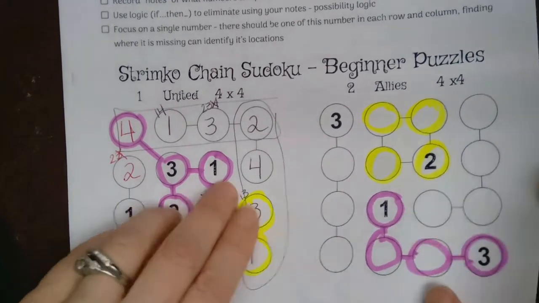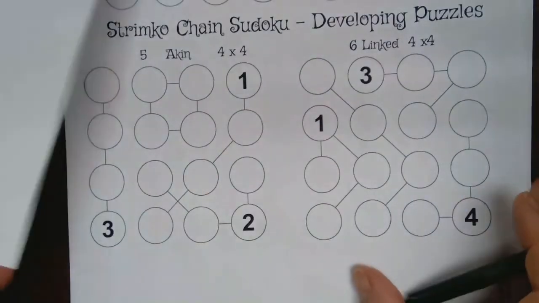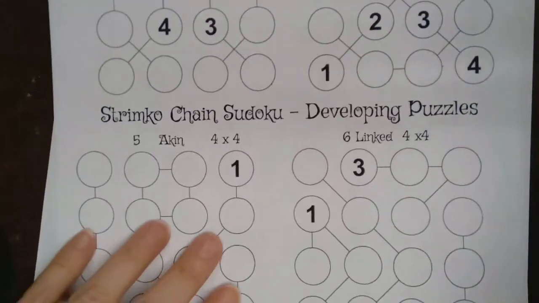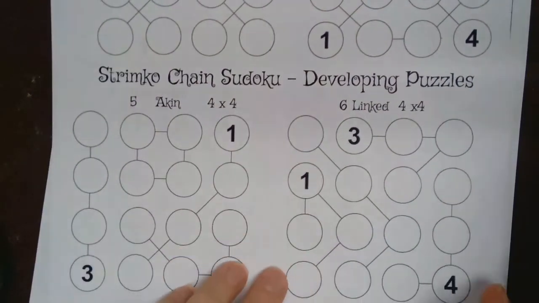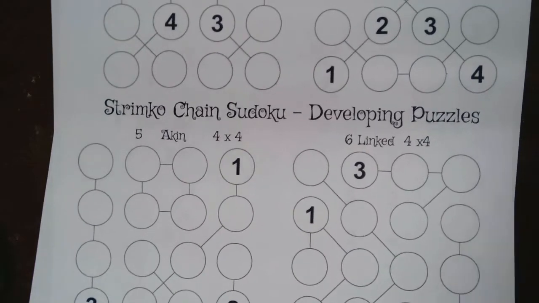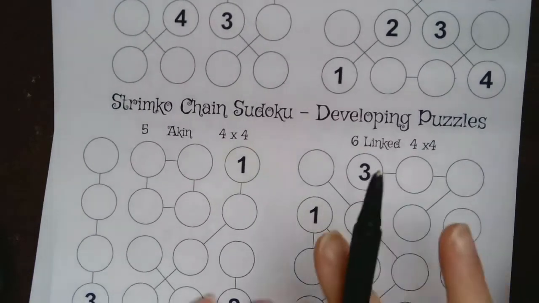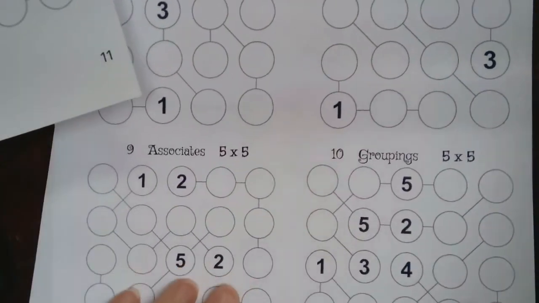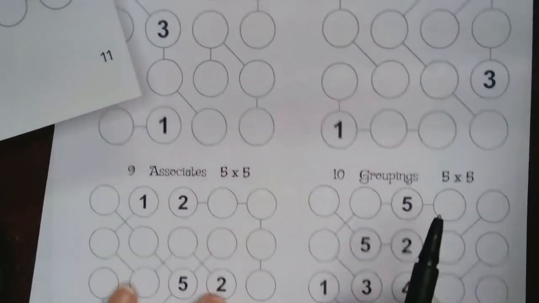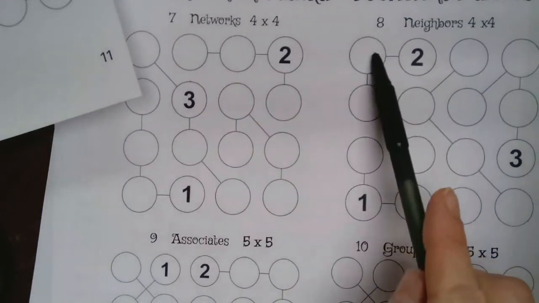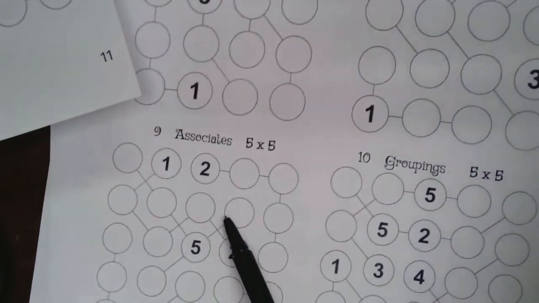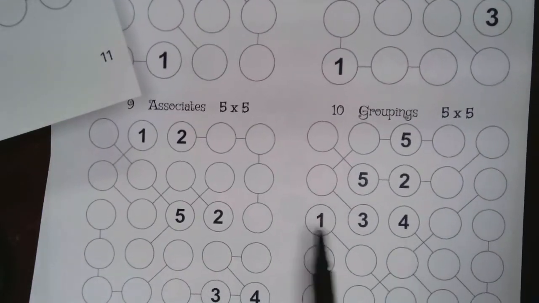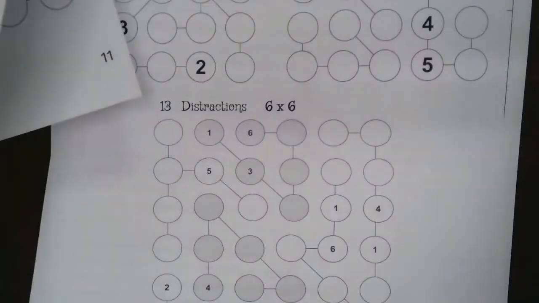They do get progressively more difficult. Beginner puzzles, and then they start being a level 2 developing. Actually, sorry, the beginners are more like a level 2. Developing are more like a level 3. Then we get to proficient, which are going to be more like a level 4. All right. There's proficient 4x4s. Then they are going to become proficient 5x5s. So they're going to use the digits 1 through 5.